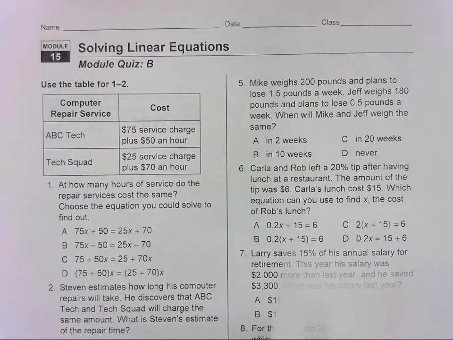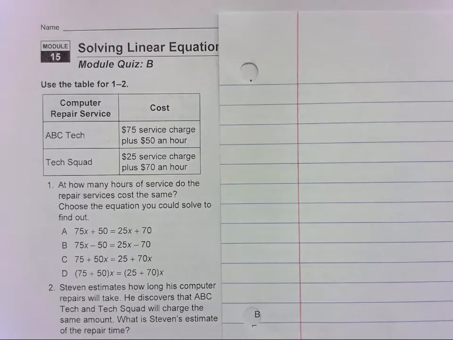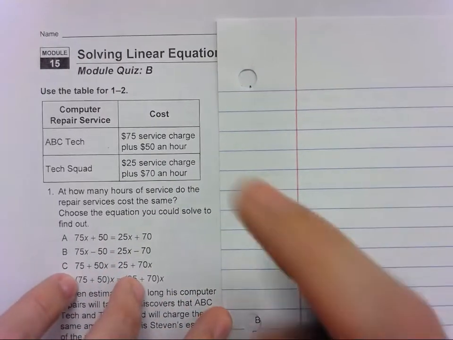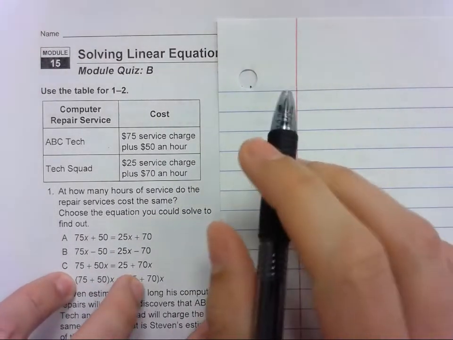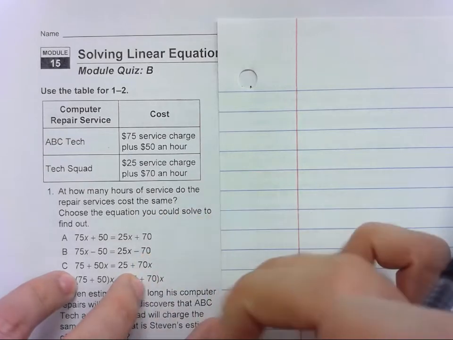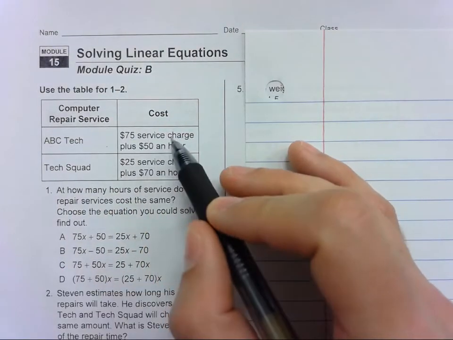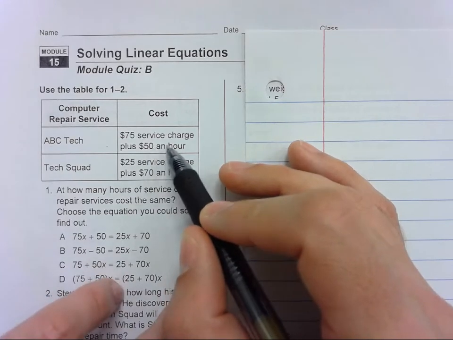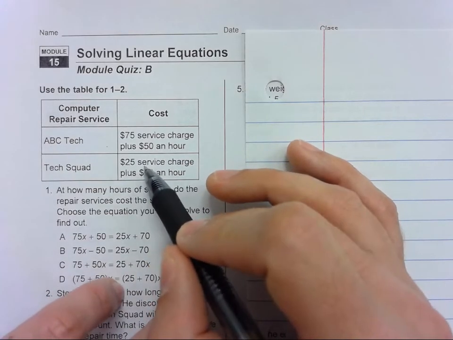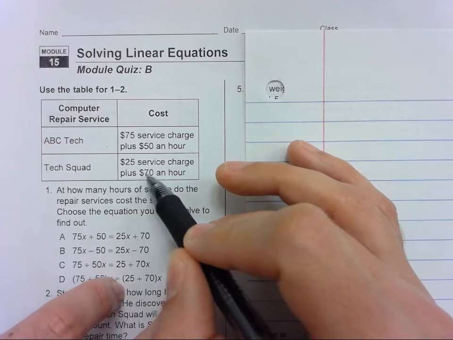Module 15 study guide. Number 1. How many hours of service do the repair services cost the same? Choose the equation you could use to solve to find out. Okay. So for ABC Tech, $75 service charge plus $50 an hour. Tech Squad, it's $25 service charge plus $70 an hour.